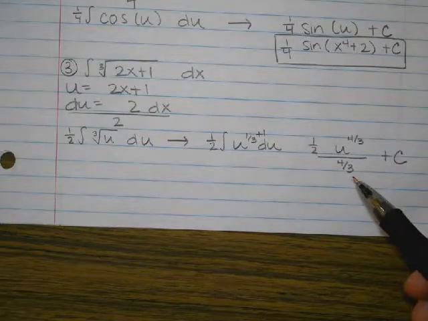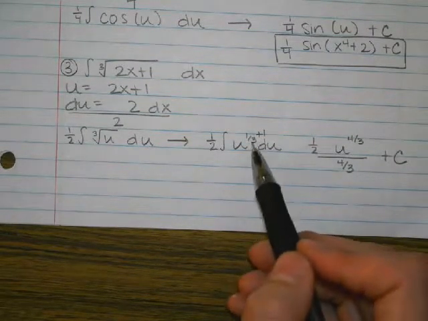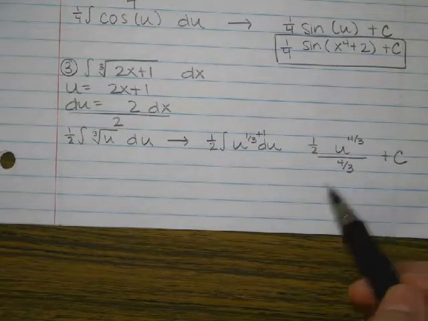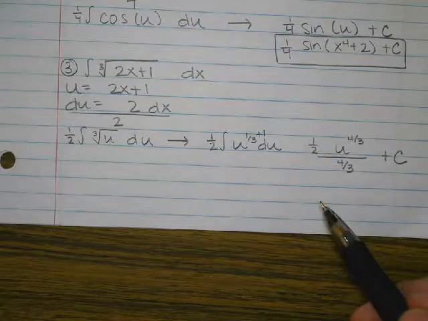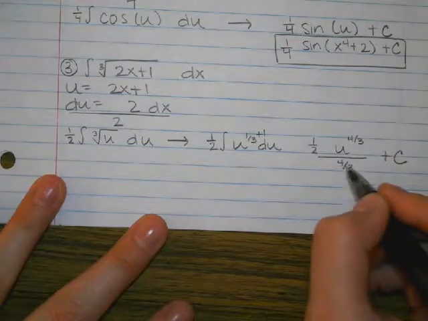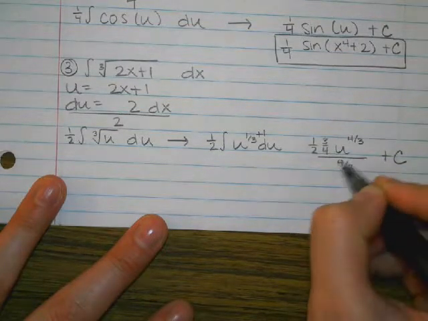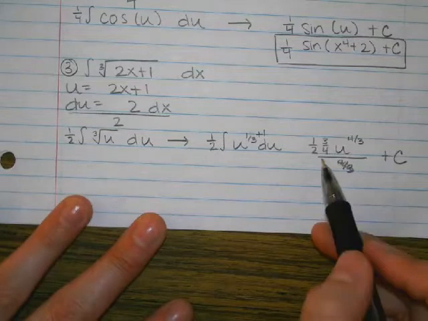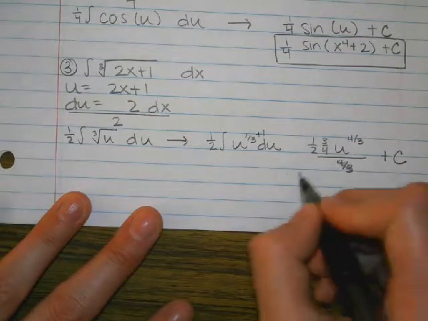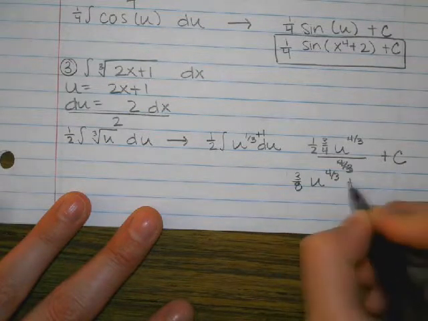So here's how I started mine. I went ahead and added 1 to the exponent, so I got 4/3, and I divided by that 4/3. And how can I fix the problem to clean it up a little bit? Yeah, I've got the 1/2 on top, and this 4/3 is actually going to come up, and it's going to be a 3/4 because you flip it when you bring it up. So what's my coefficient for the u? 3/8. So I've got 3/8 u to the 4/3 plus c.